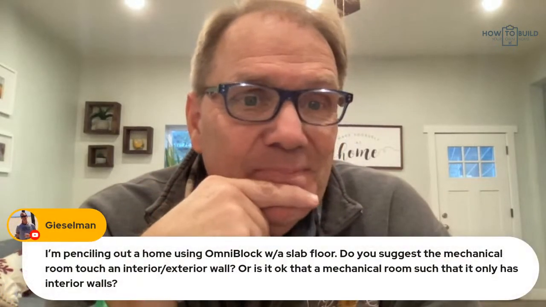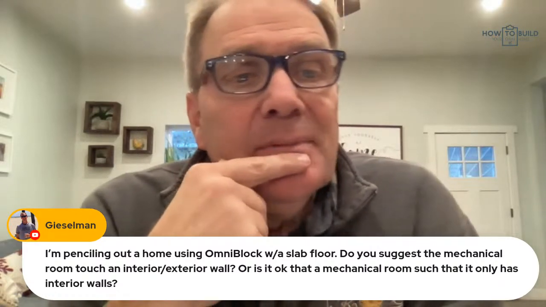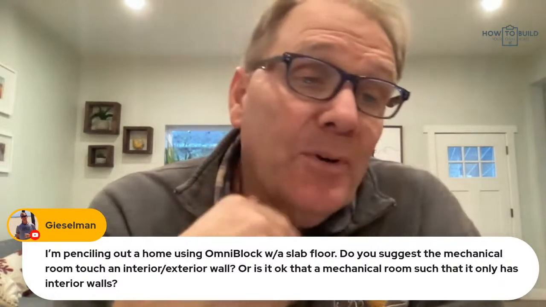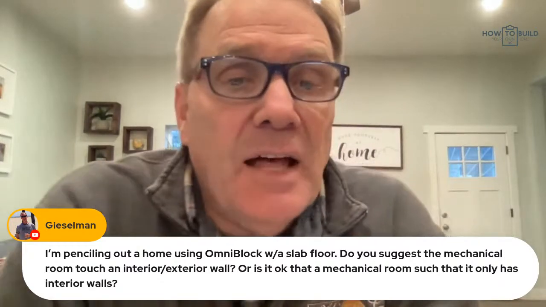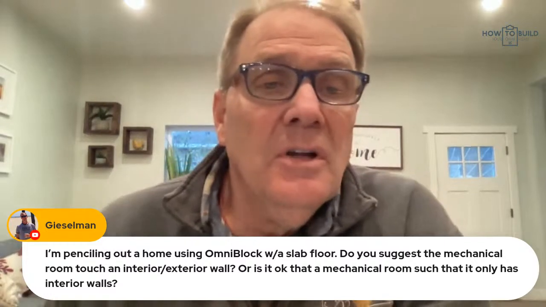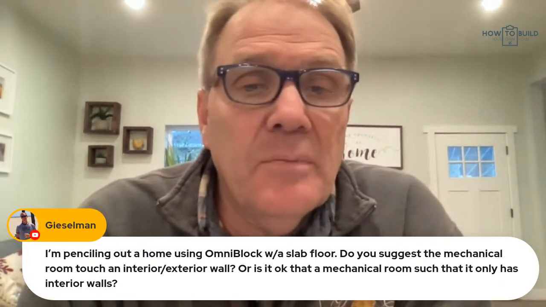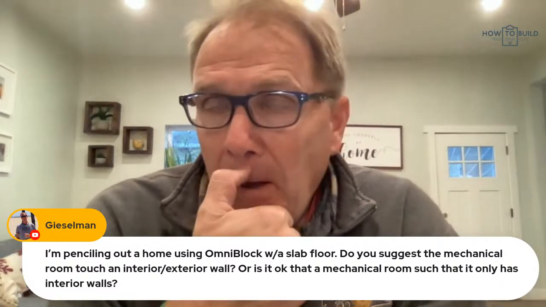Well, let's see, I didn't read this one. Oh, Giselman. That's an interesting name. I hope I'm pronouncing it right. I'm penciling out a home using Omniblock with a slab floor. Do you suggest the mechanical room touch an exterior wall, or is it okay that a mechanical room only has interior walls?